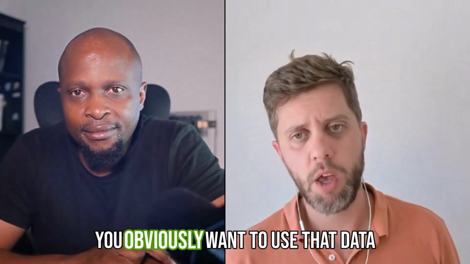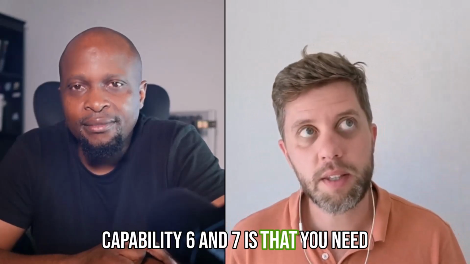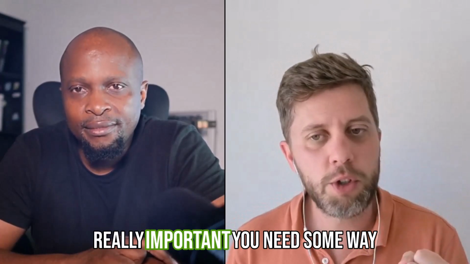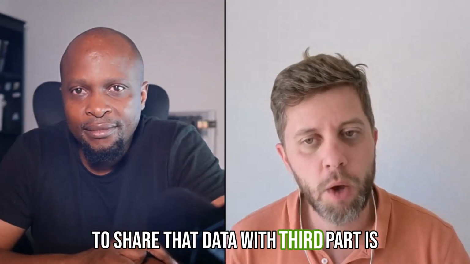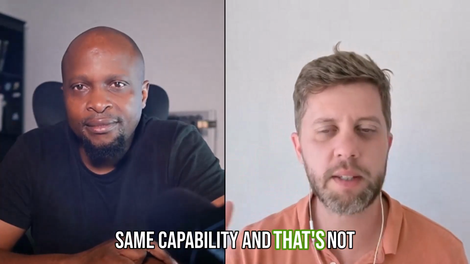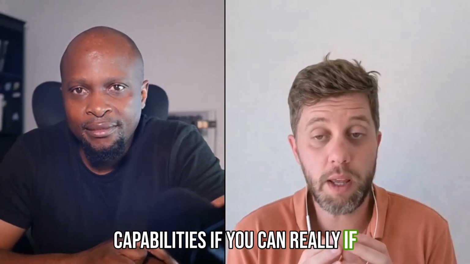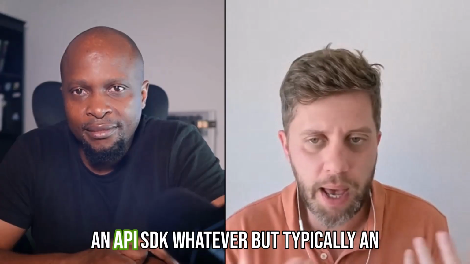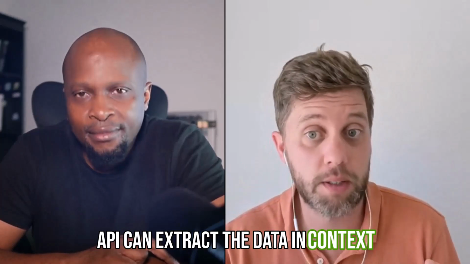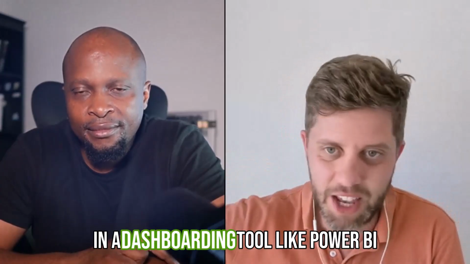And then finally, you obviously want to use that data, which means that, and this is capability 6 and 7, you need some way to visualize the data in your platform. And you need, and this is really important, some way to share that data with third parties. Now, you might say that visualization and sharing should actually be the same capability, and that's not really a lie, in the sense that if you have very advanced sharing capabilities, if somebody using an API, SDK, whatever, but typically an API, can extract the data in context from the platform, then you can use it in any application. That can be in a dashboarding tool like Power BI.